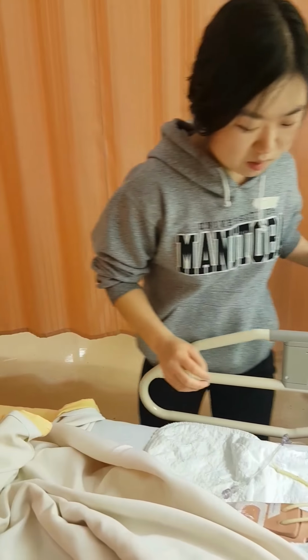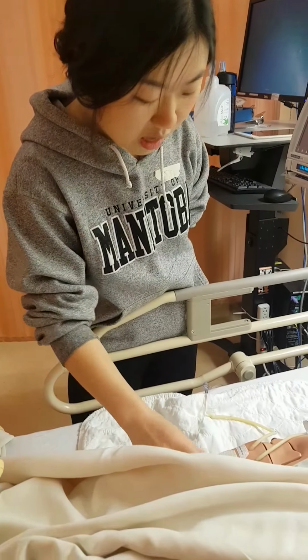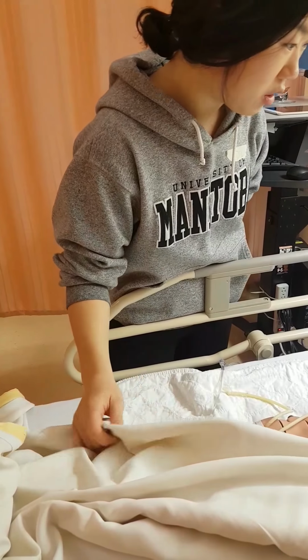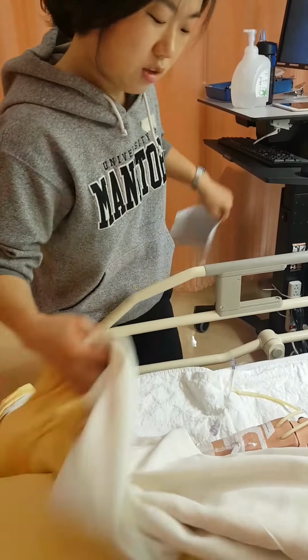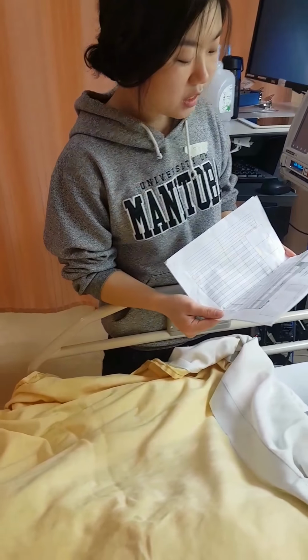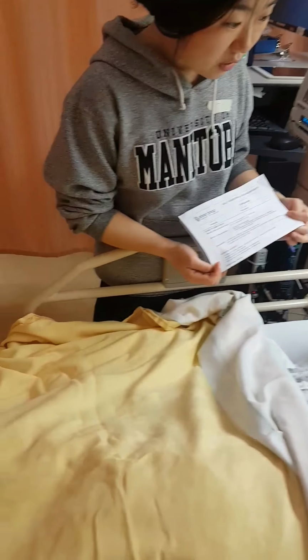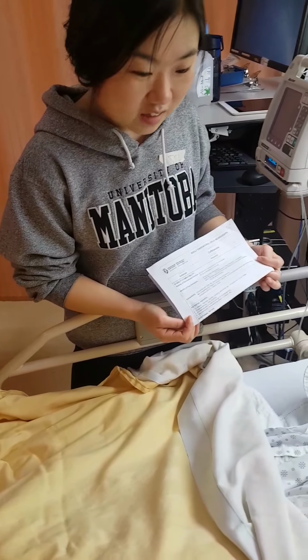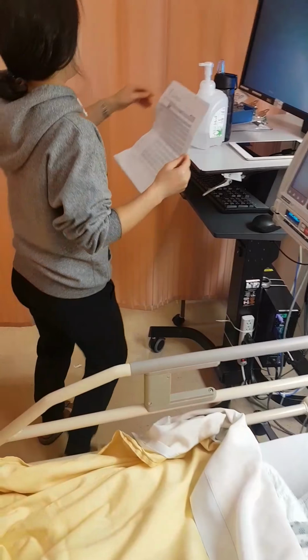Alright, so at the same time, I'm looking at the insertion site to see if there's any redness, warmth, or swelling, and there aren't any. Mr. Smith, are you in any pain or discomfort right now? No? Alright. So the drug that I'm giving you today is called Ceftriaxone. It's an antibiotic, and it's to help treat your respiratory infection. Some side effects are nausea, vomiting, and dizziness, but these are normal. I'm going to start preparing your bed now.